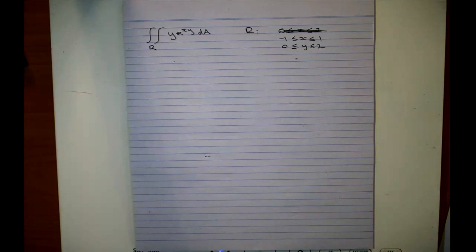Now normally the choice of which way you do it is up to you. Which way would be easier? Which way do you reckon? Should you integrate with respect to x first or with respect to y first? Which way would be easier? Why?